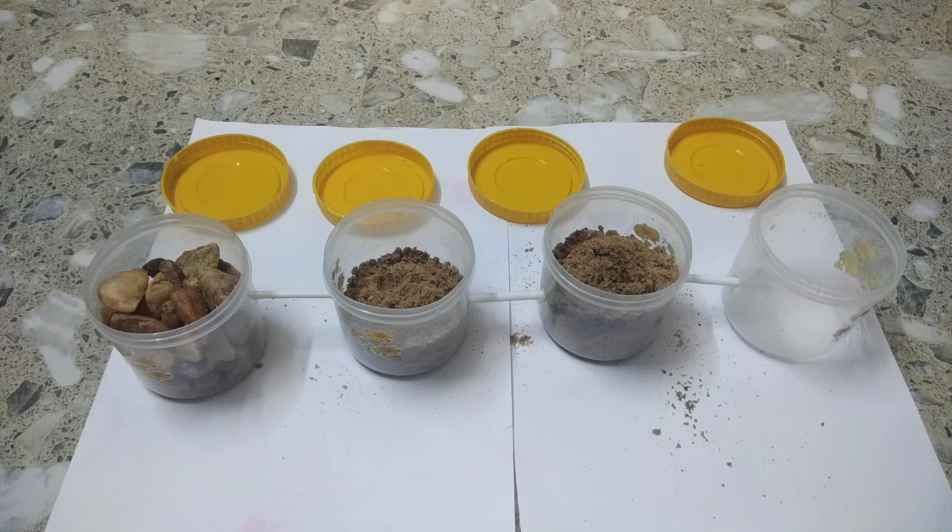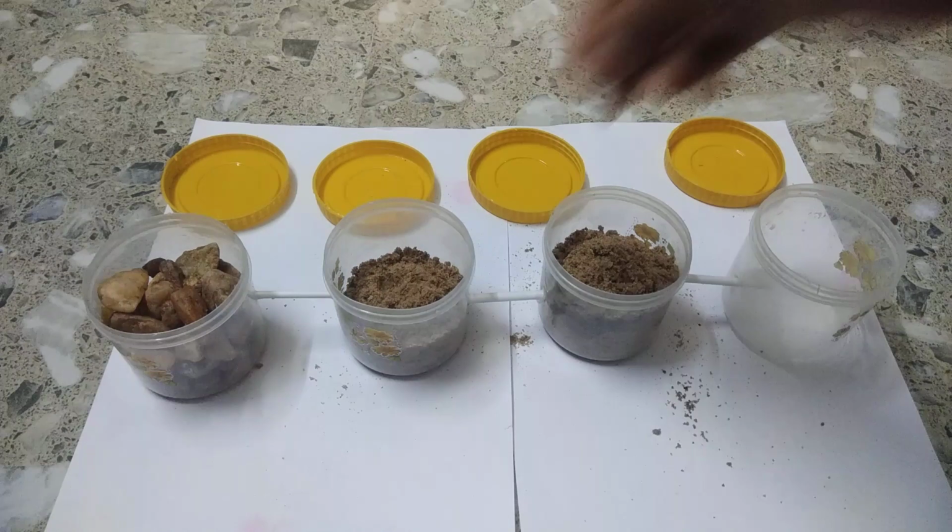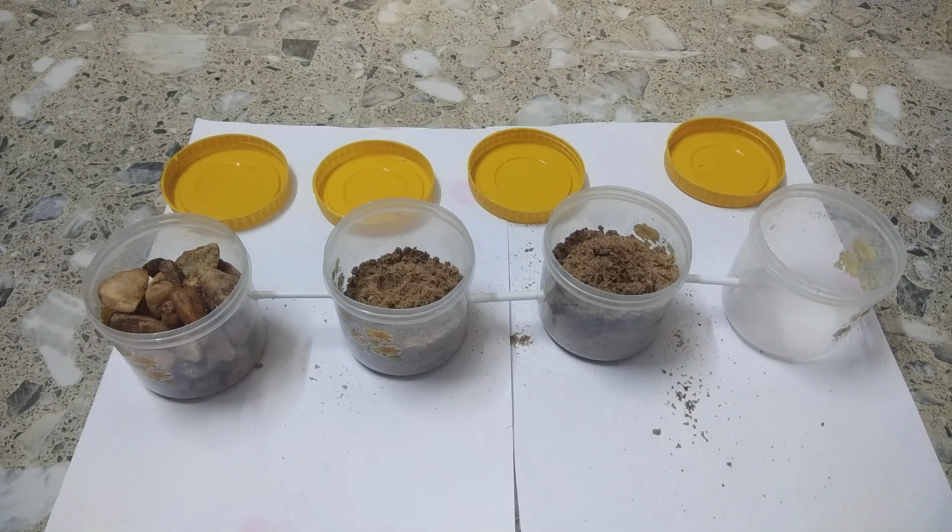Now our project is ready. Now it can be used for filtration of water.